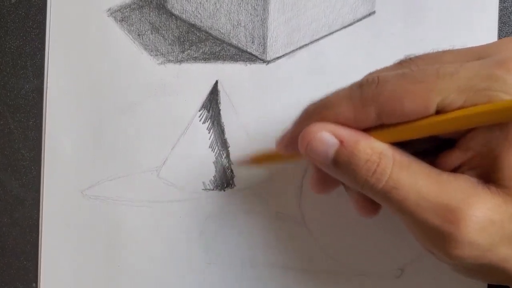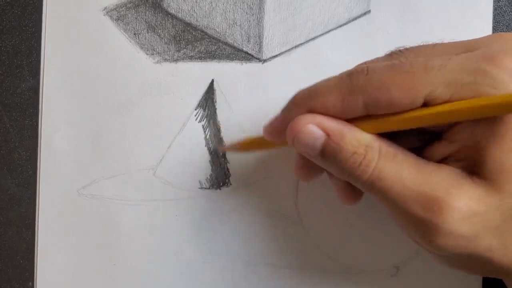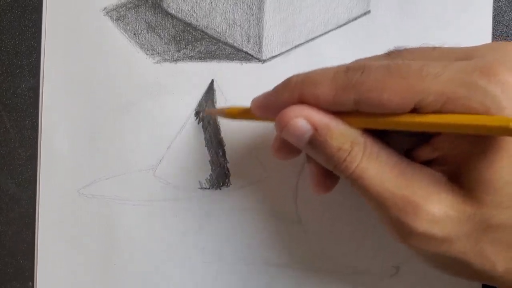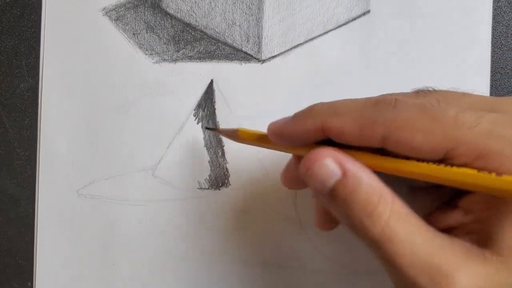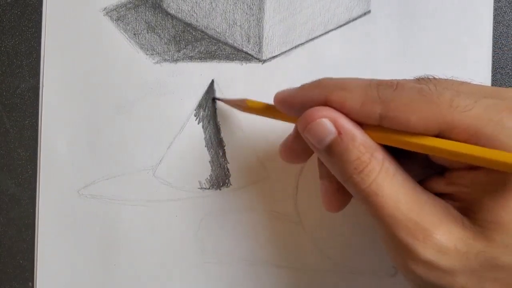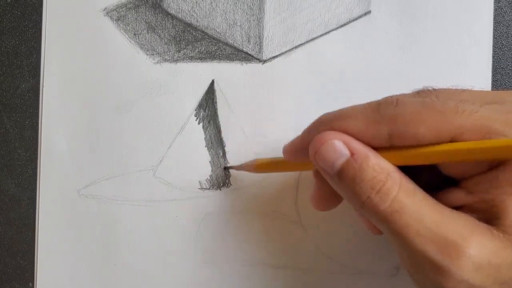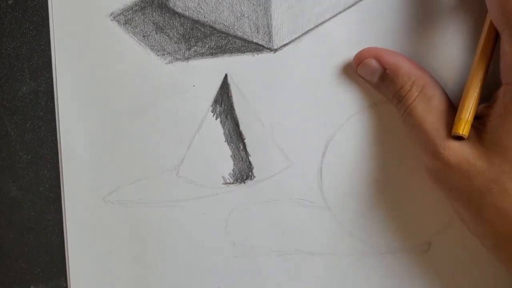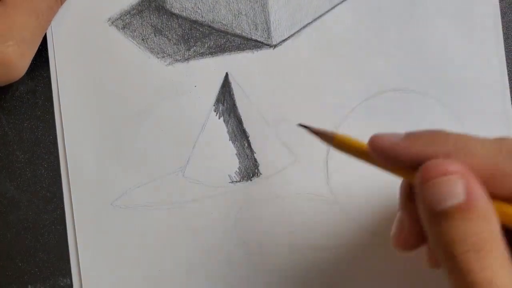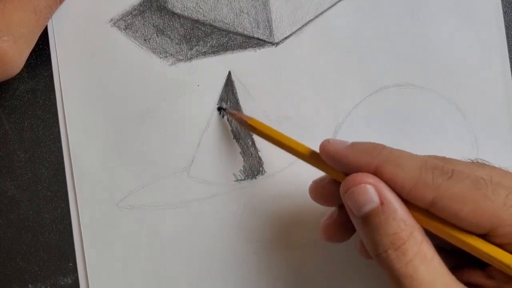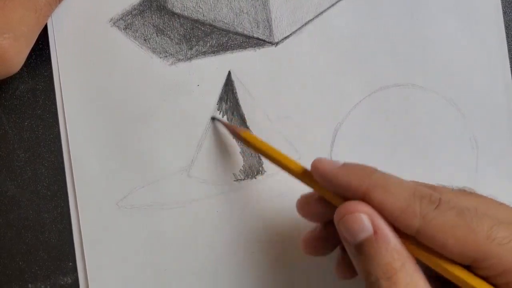But the more pressure you apply, the more graphite gets on there, and then you start to get this glare. And that's okay. If you really want to know what the accurate value is, then you need to hold your paper up, and then you have a better idea of what your value is really like.